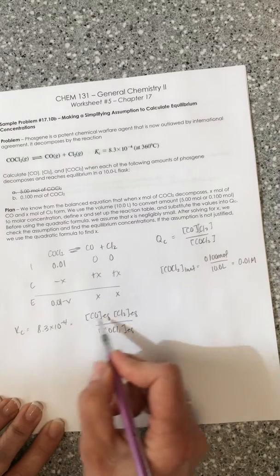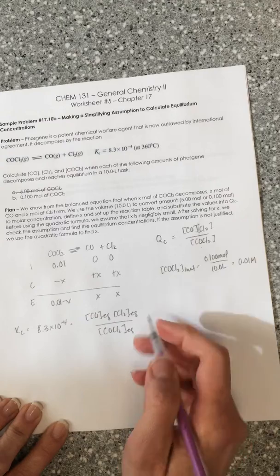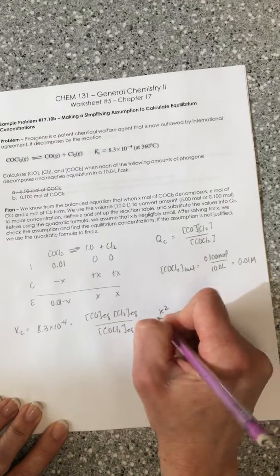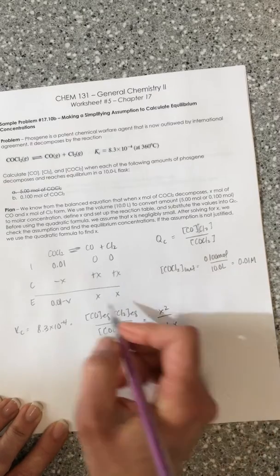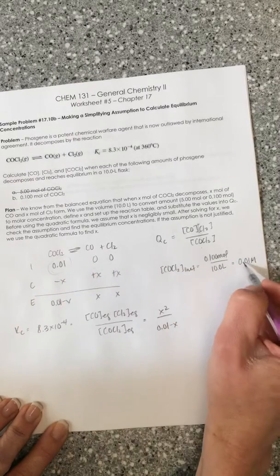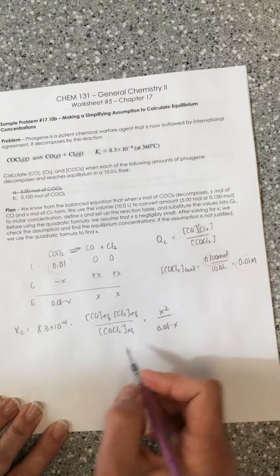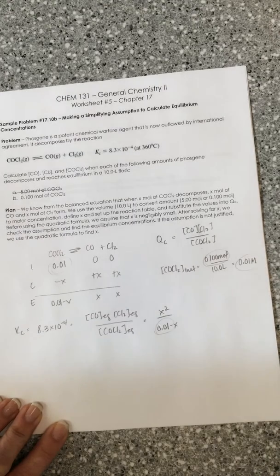So our equilibrium constant is still equal to the same equilibrium expression. And again, I'm just going to circle the points here where it's different from our previous example.